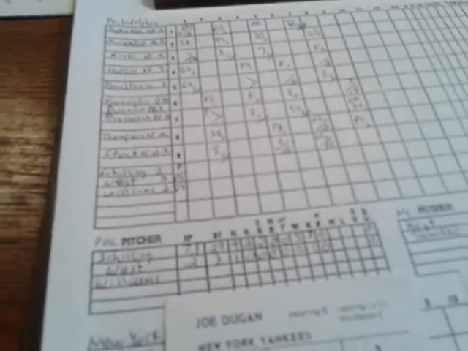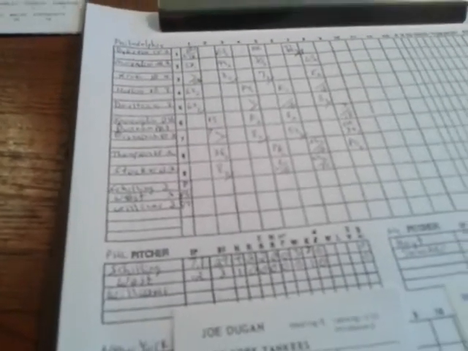Larry Anderson is still in the bullpen for the Phillies in case Wild Thing gets too wild. He'll start out facing Joe Dugan, the third baseman. Let's see what happens here. It'll be Dugan, Pascal, and Collins, 7, 8, and 9 in the order.